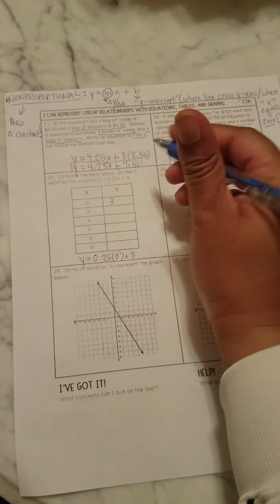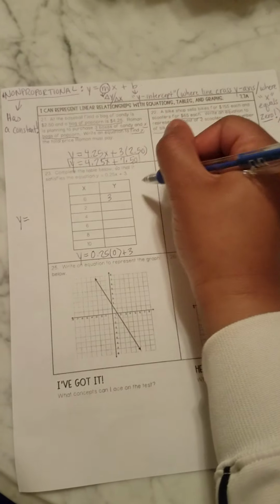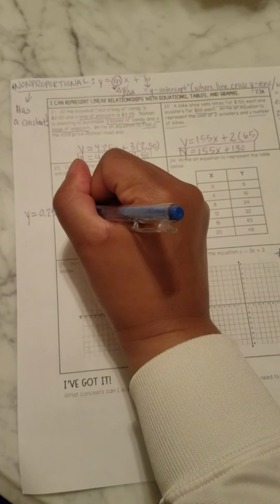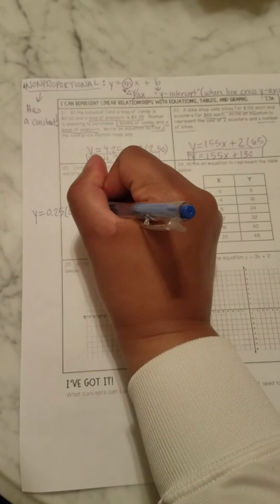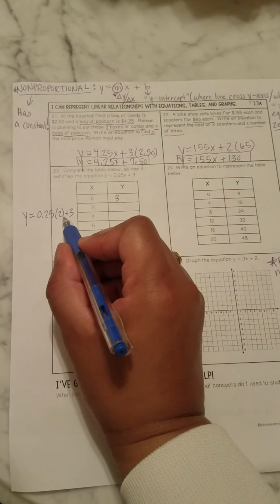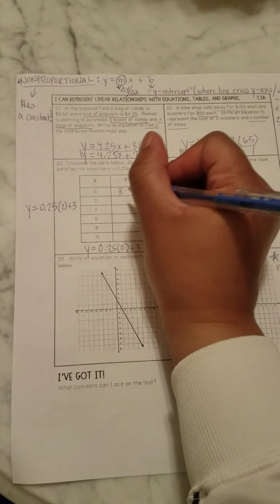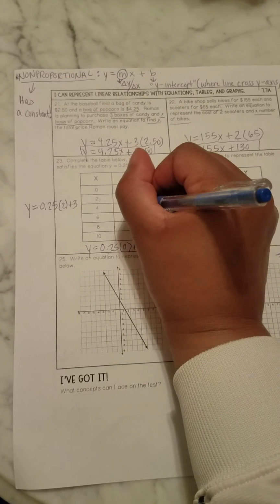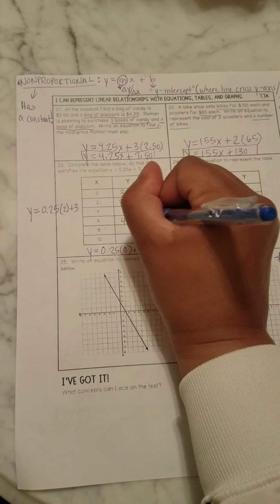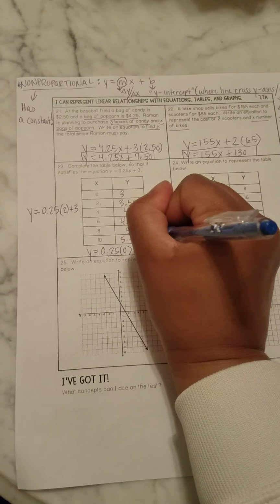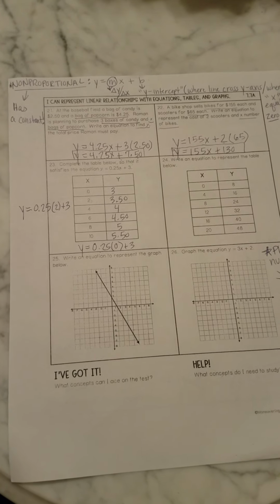So I'll just write another one just so you can see. So it'd be y equals, use that same equation, 0.25. This time your x is 2, so plug in your 2 where the x is, and then plus 3. So you would solve that out. You would do 0.25 times 2, and then plus 3. If you do that, you will get 3.50. Okay, and then you would do that for all of them. So this is what you would end up with. Okay, so all you do is you plug in your x.